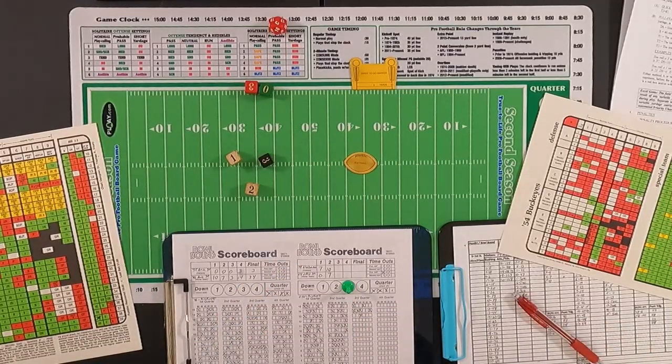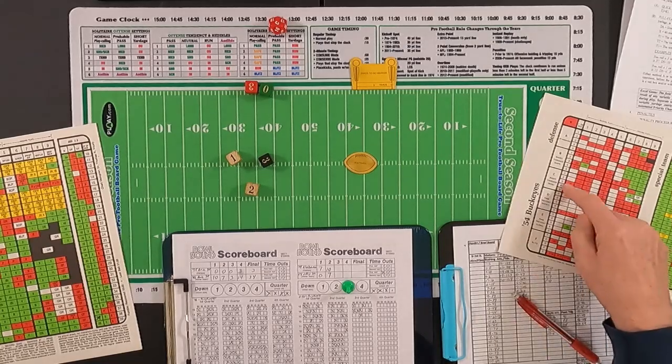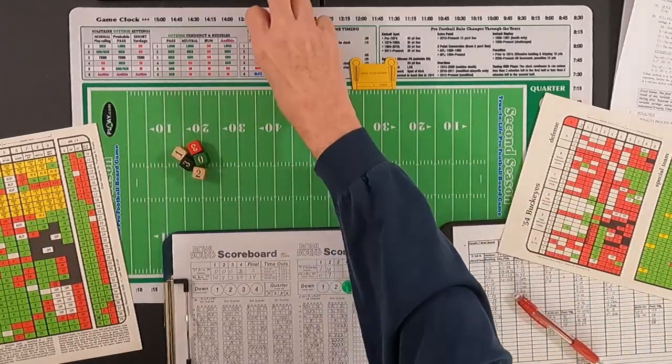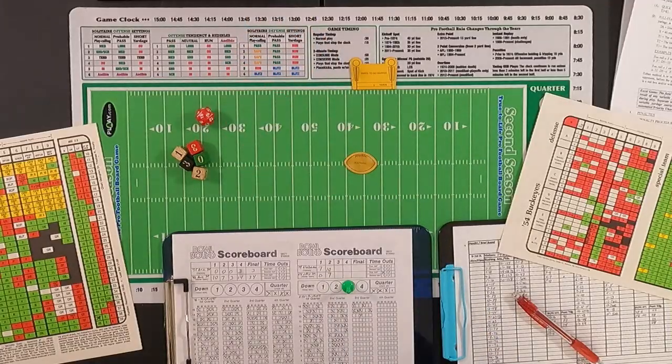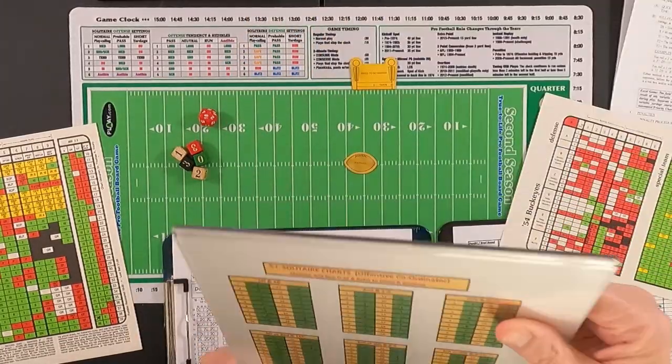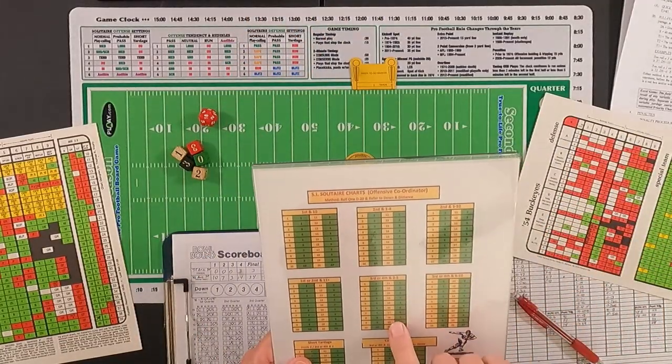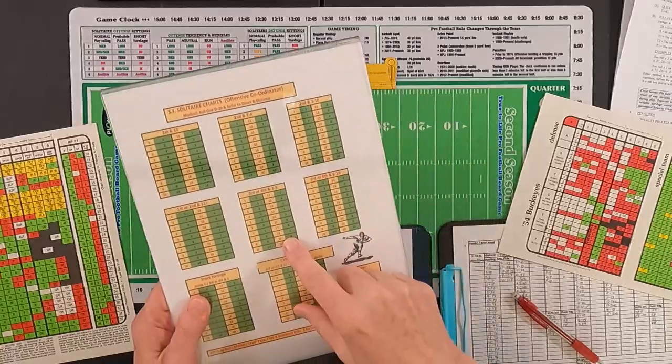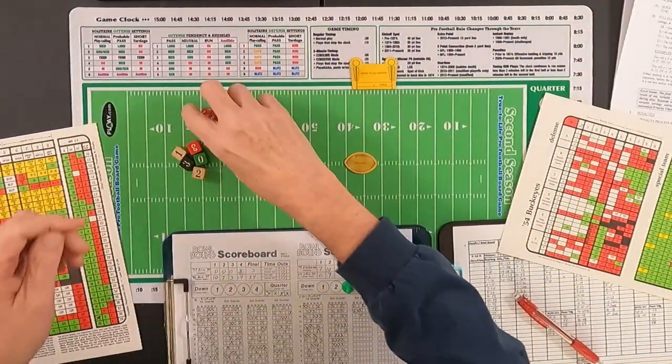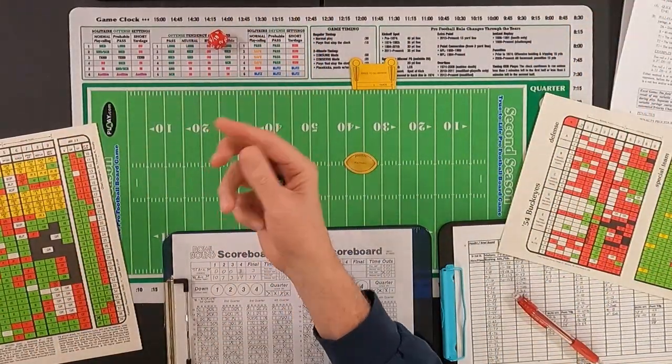Okay. 3rd and 4. I'm going to run C, wide defense. See what he's going to do. He gets an 18. 3rd. That is a counter, number 2. He's going with the counter against my wide.